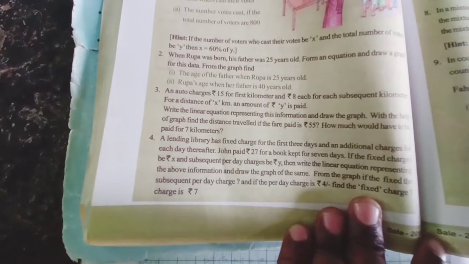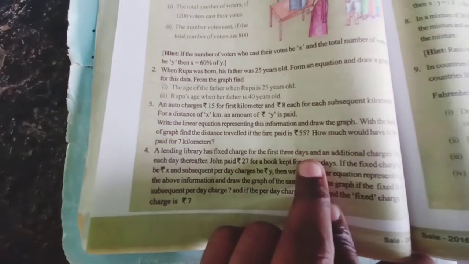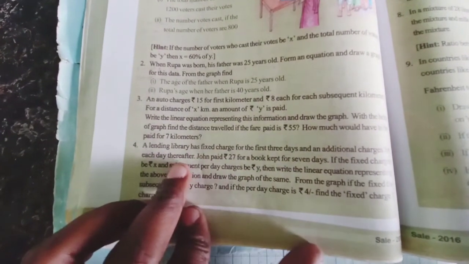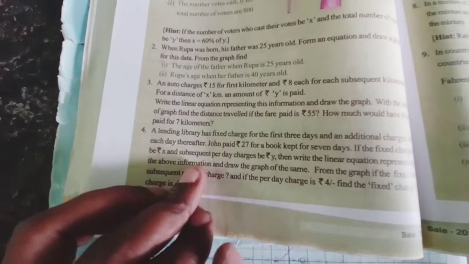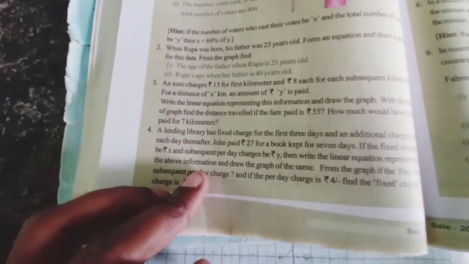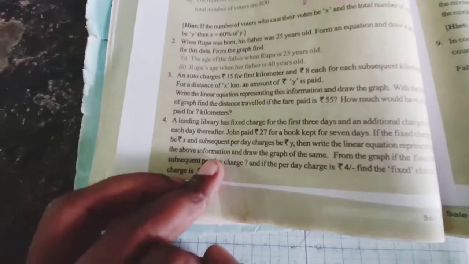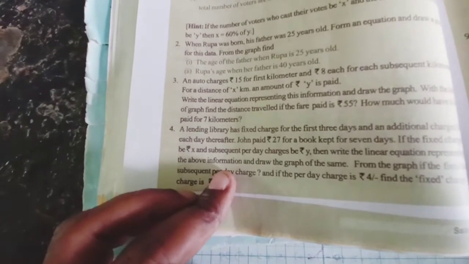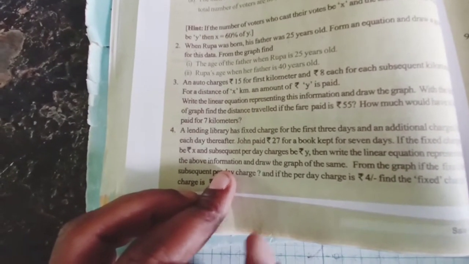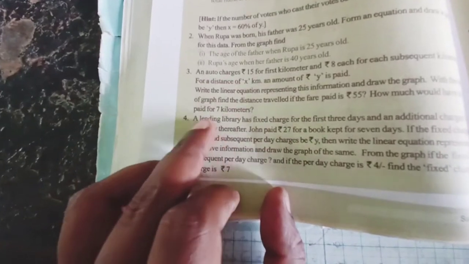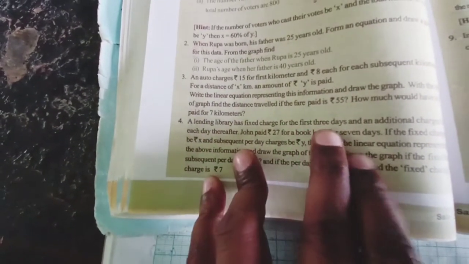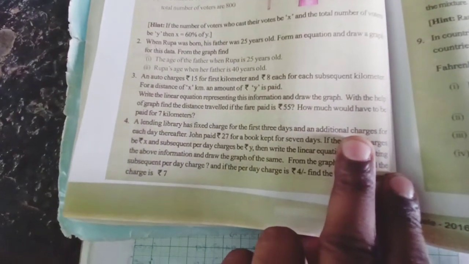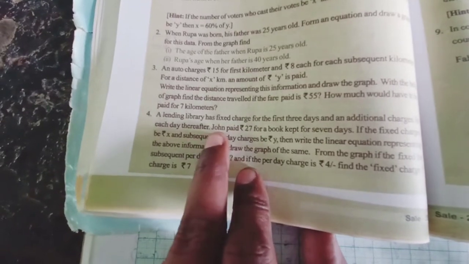A lending library has a fixed charge for the first 3 days and additional charges for each day thereafter. Lending library in the sense, normally we have paid libraries. That means in the libraries, if you want to study any kind of books, you can take them home, but they will charge an amount like that. See, same as the before question only. For the first 3 days they will charge a fixed charge. Additional charges will be for each day thereafter.